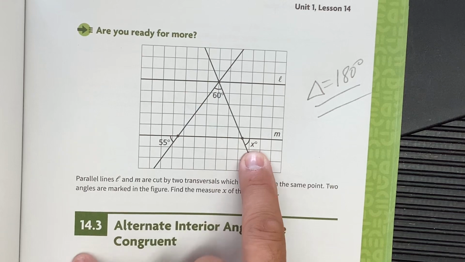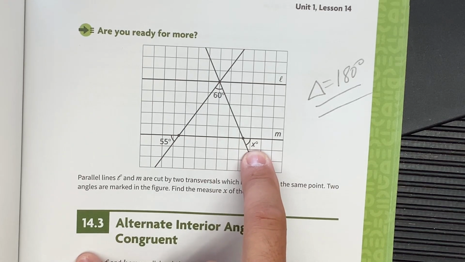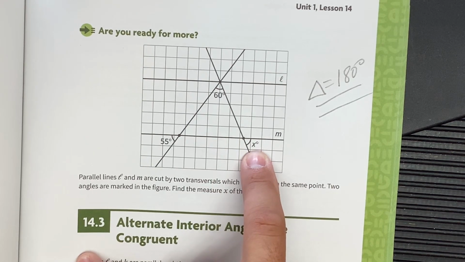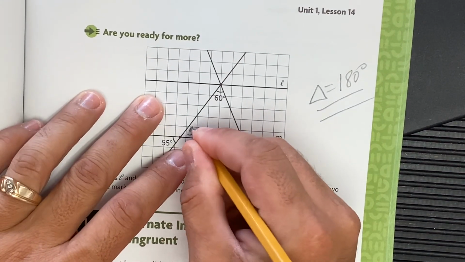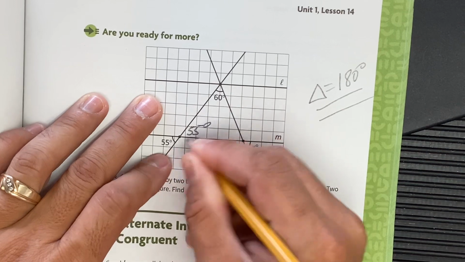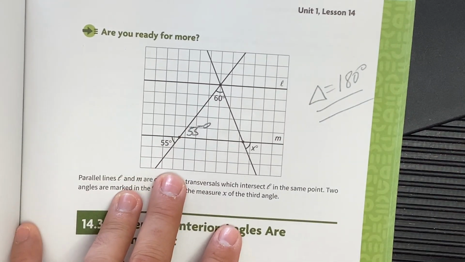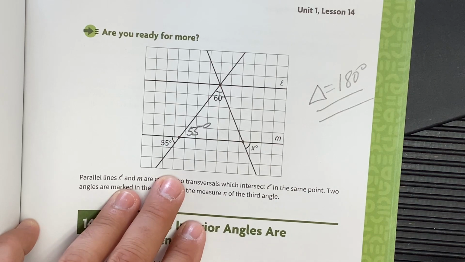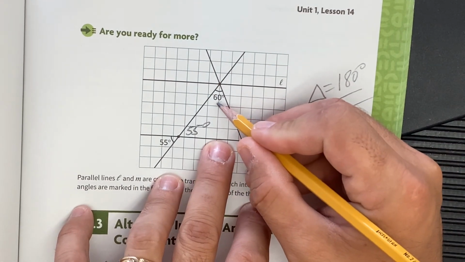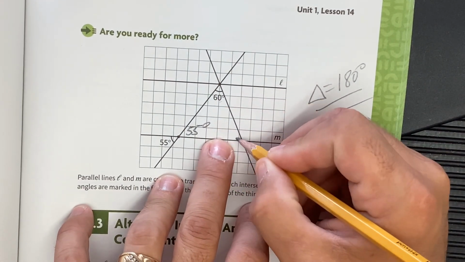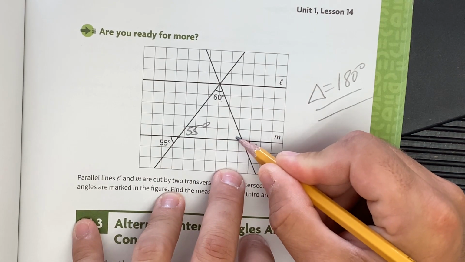So I need to figure out what x is. And probably the easiest, I know this is 55, that means this has to be 55, right? Vertical angle across from it. Knowing that they have to add up to 180, 60, 55, and what adds up to 180?